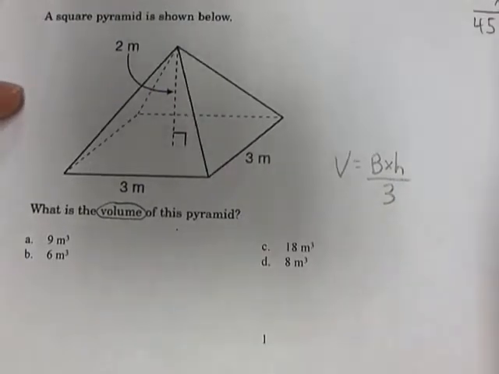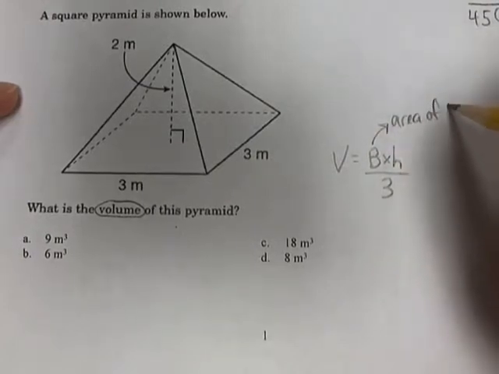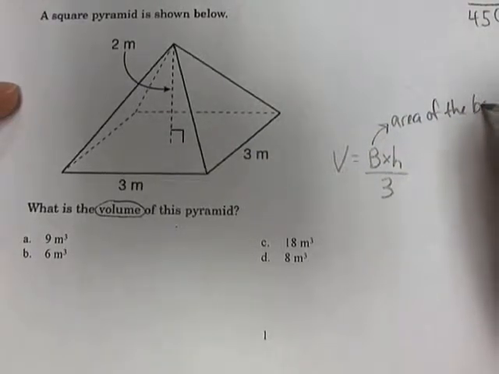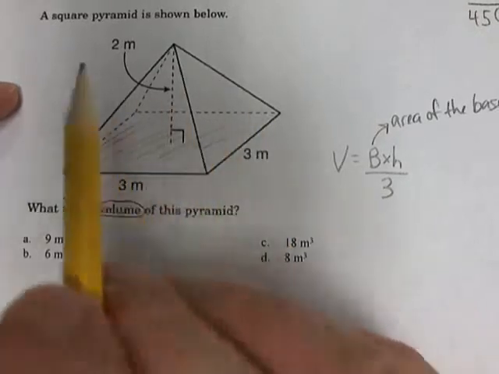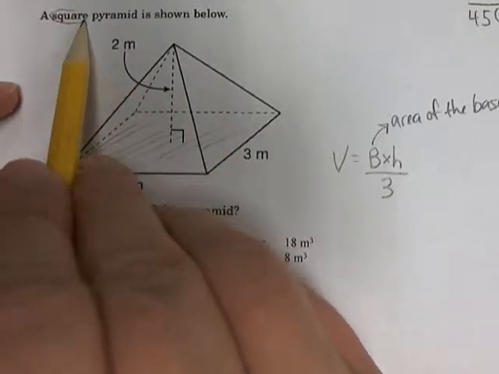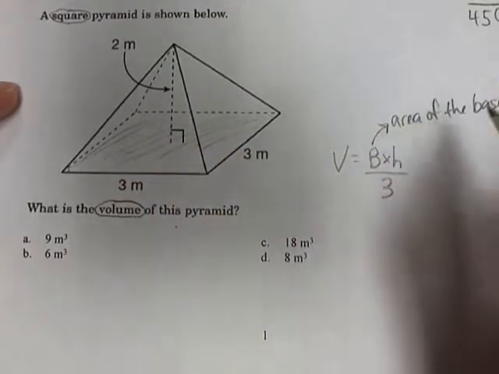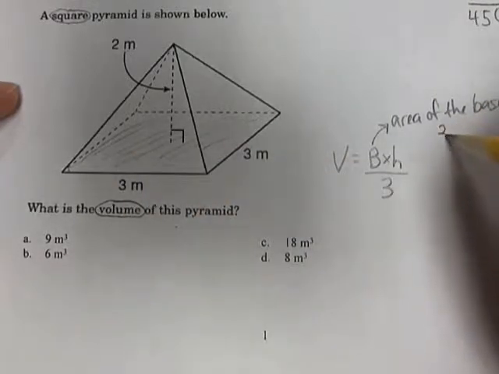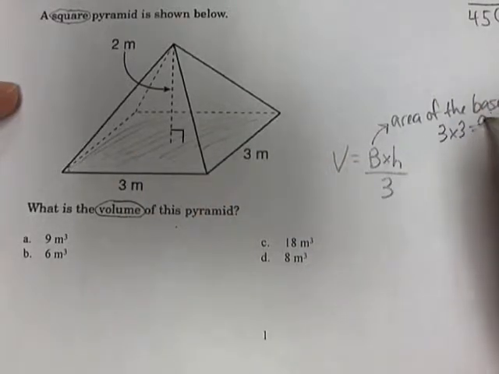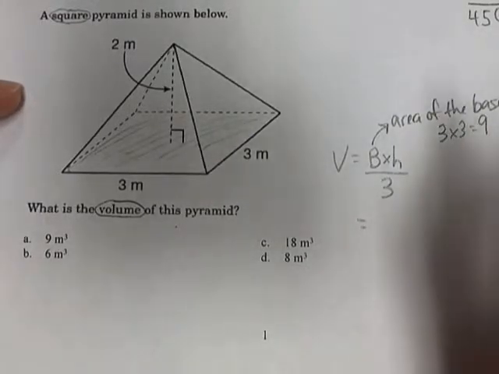So now we need to identify, well, what's the area of the base? Well, the base is right here. I'm going to shade it. It's a square. Tells you that right here. So I need to find the area of that square. So I'm going to use 3 times 3, which is 9. So now I'm going to plug and chug.